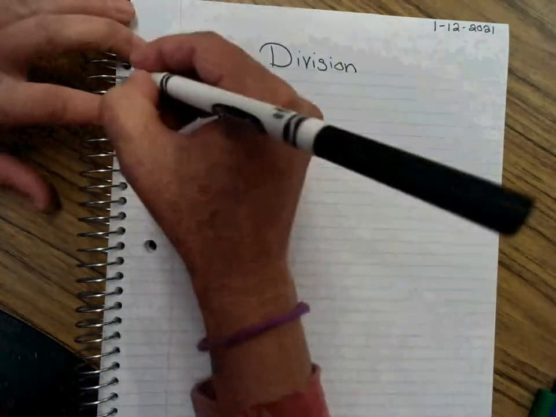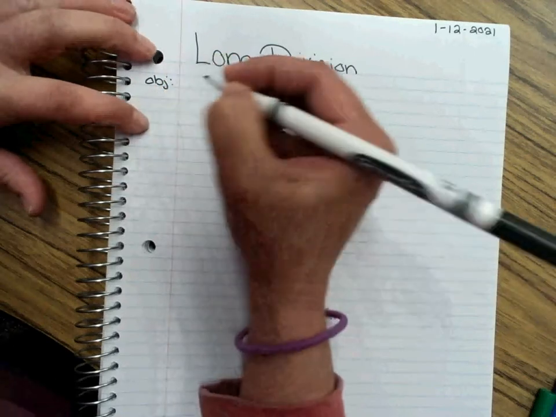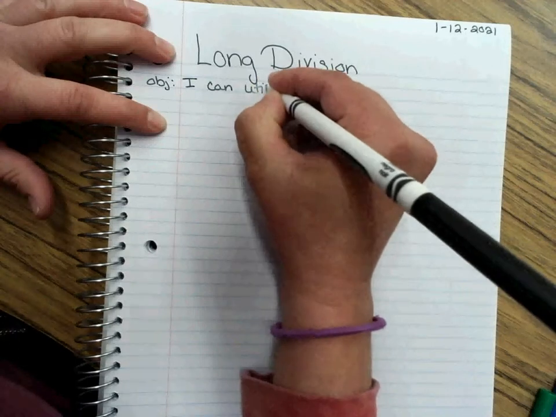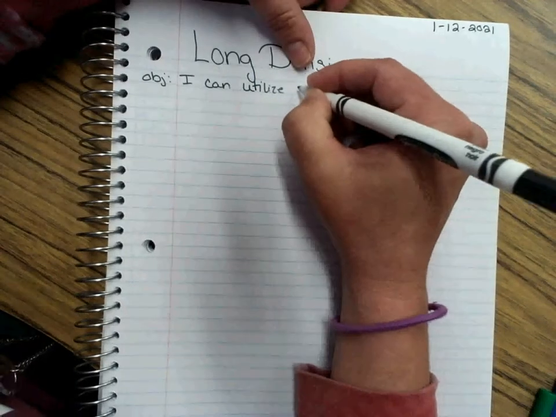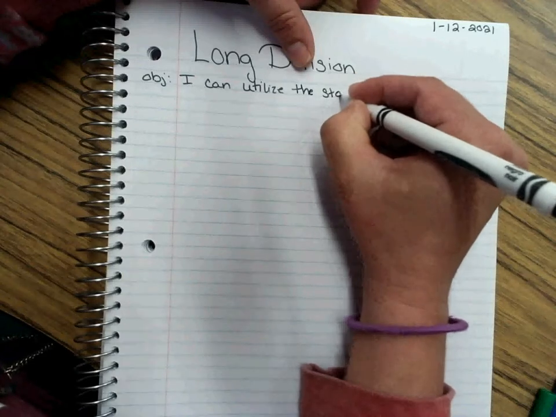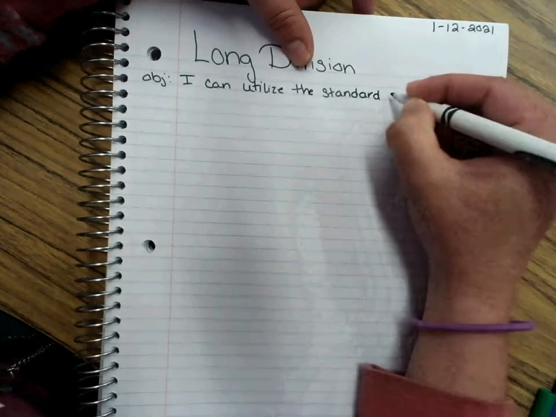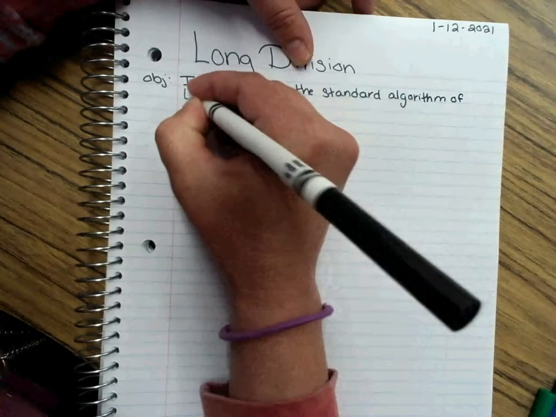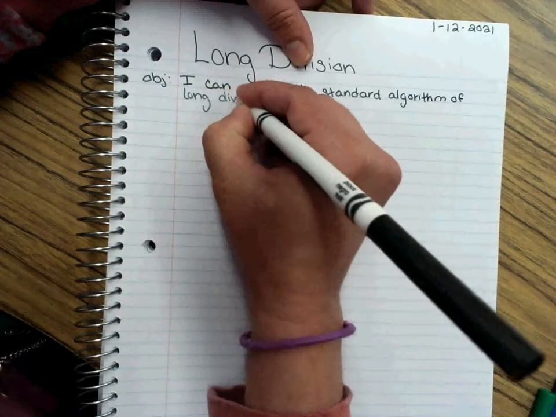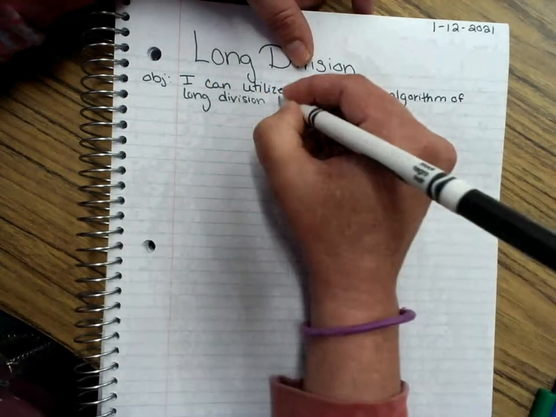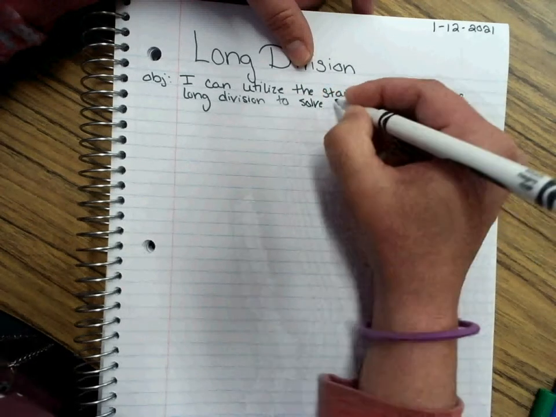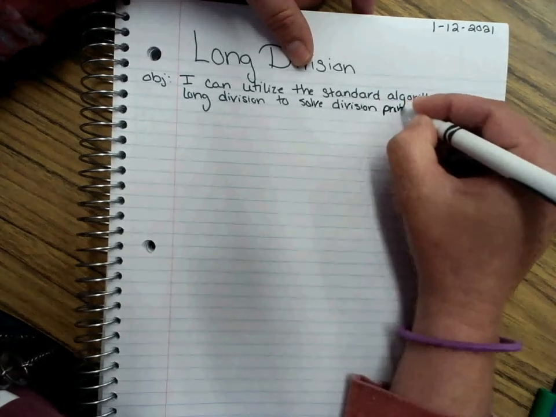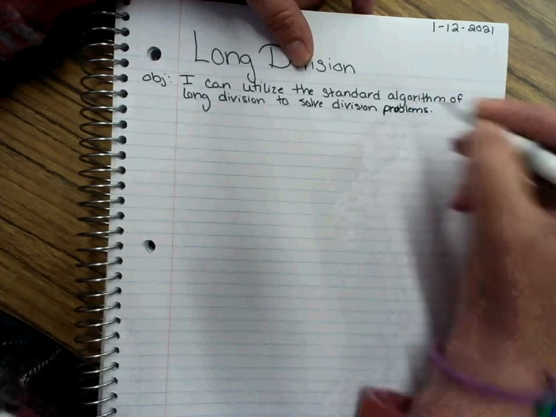Okay, our objective is still the same. I can utilize the standard algorithm of long division to solve division problems. Okay.